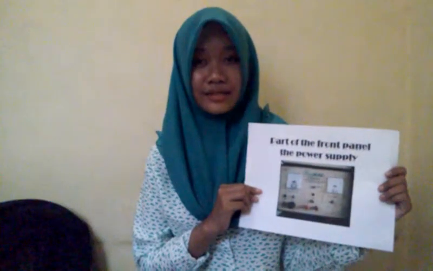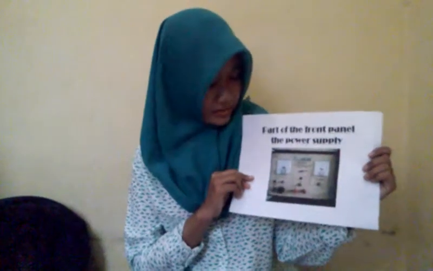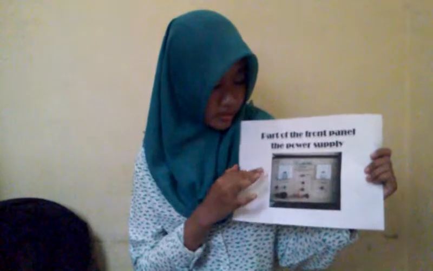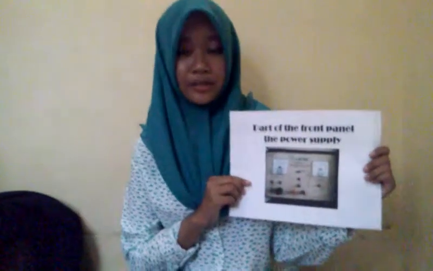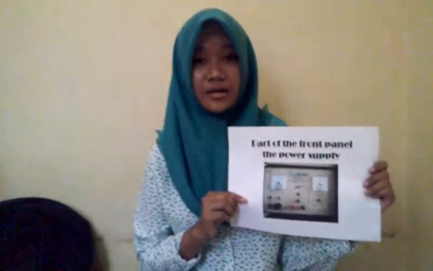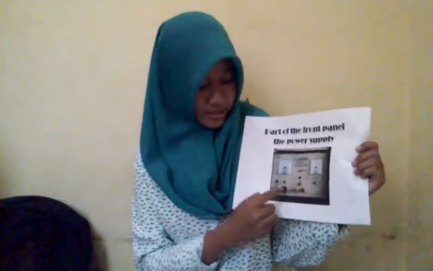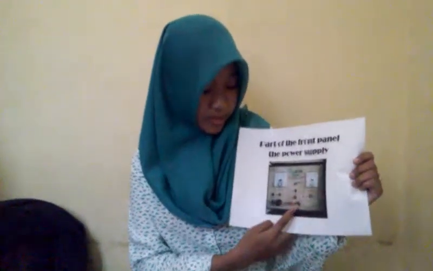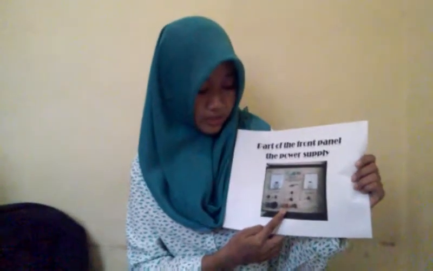And number two is a display. Display is to determine whether the power supply is active or not. And number three is a voltage and current meter. Voltage and current meter is to show the value of the voltage and current at the output terminal. And then there are the output terminal negative, output terminal positive, and output terminal ground.